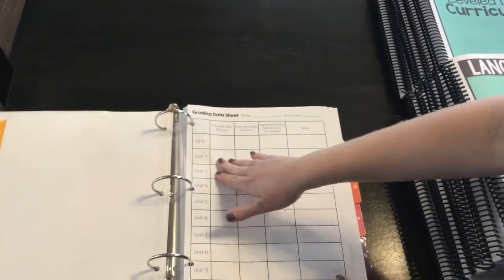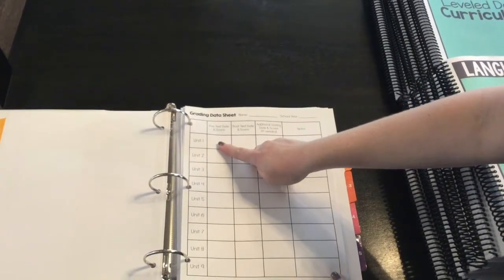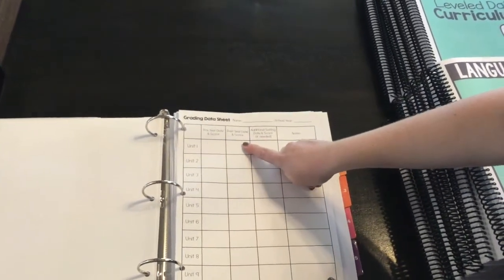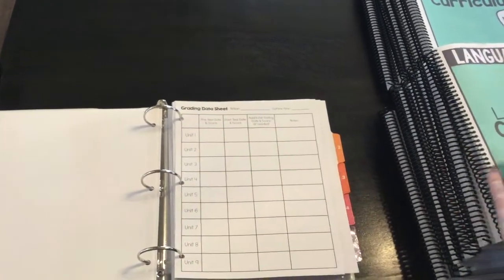So you put their name, the school year, and then as you go through each unit, you're going to write the date that you gave them the pre-test and the score, the date that you gave them the post-test and the score. So you'll be able to see some really nice growth.